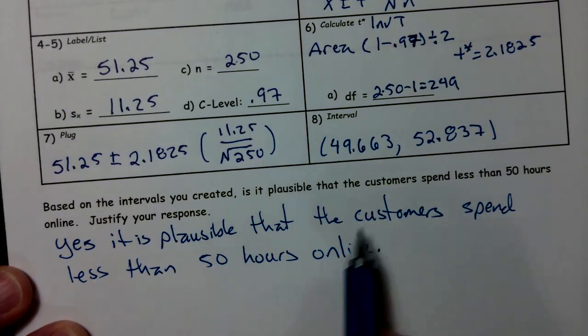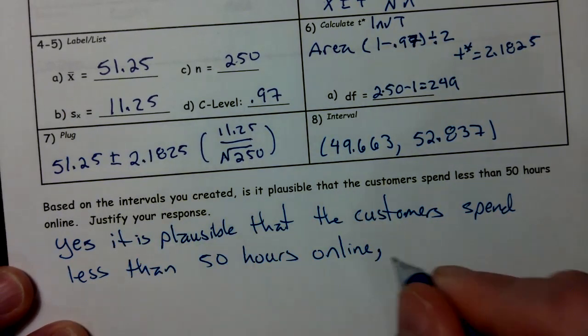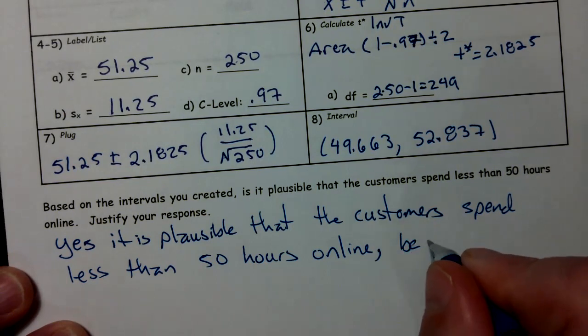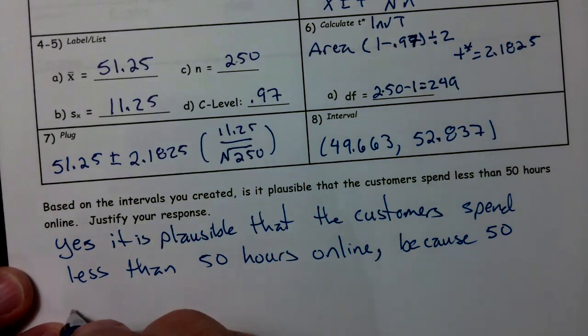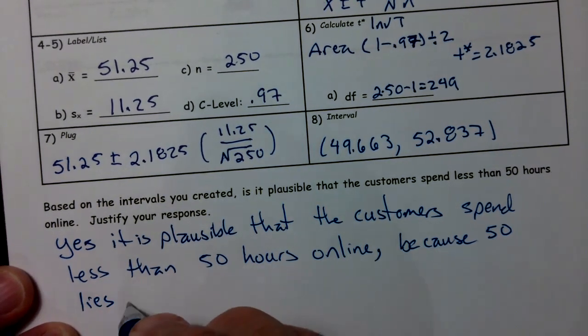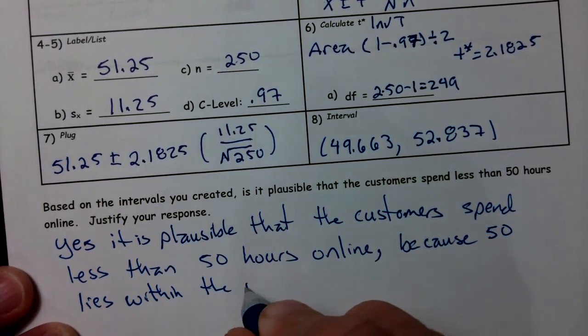Why? Because remember, it says justify your response. That's the most important part. Because 50 lies within the interval.